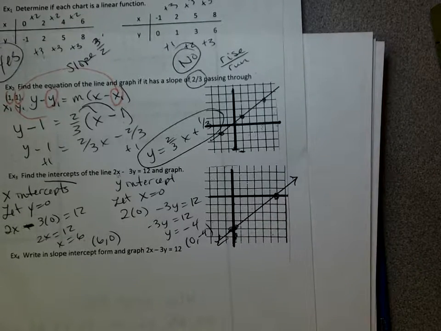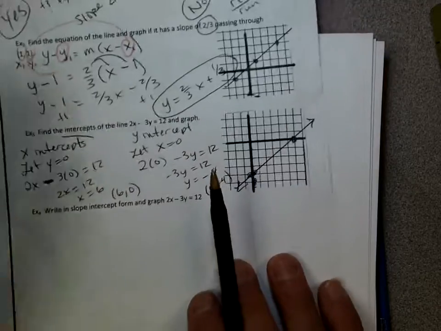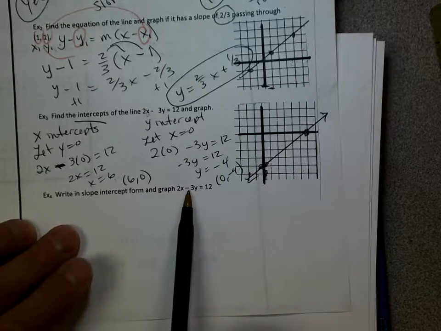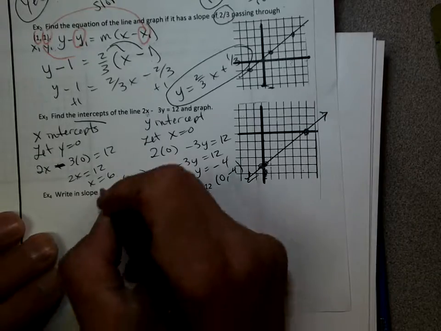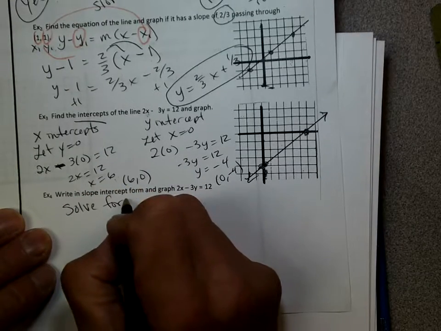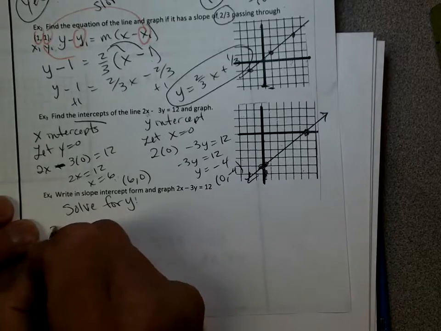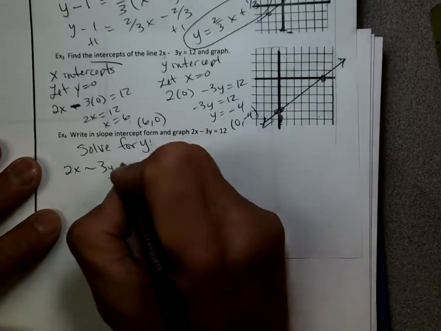Well, it can also be described in slope-intercept form. One of the ways we can get it in slope-intercept form is from the graph, or we can solve for y. So to get it in slope-intercept form, we're going to solve for y. Alright, 2x minus 3y equals 12.